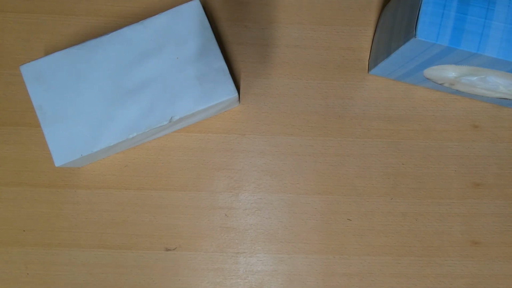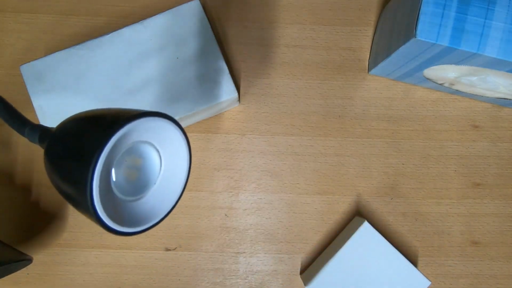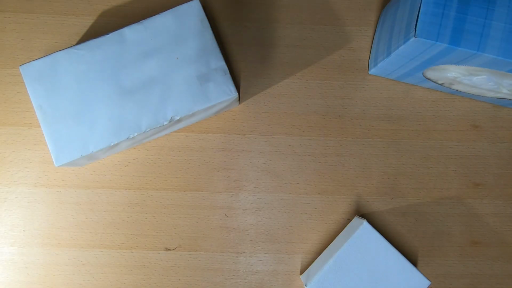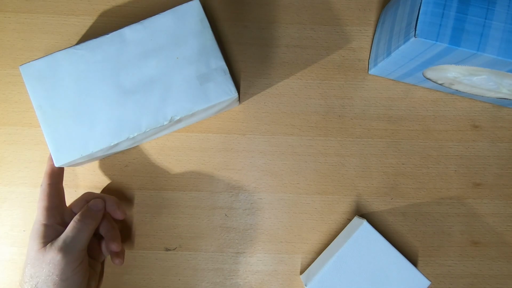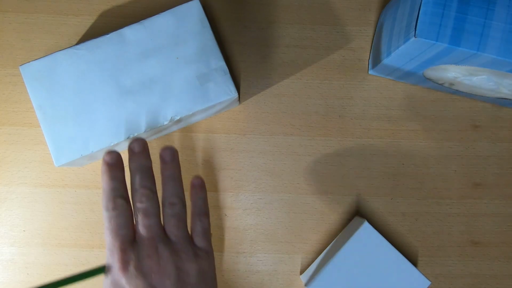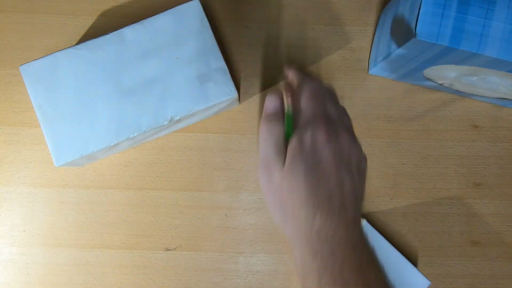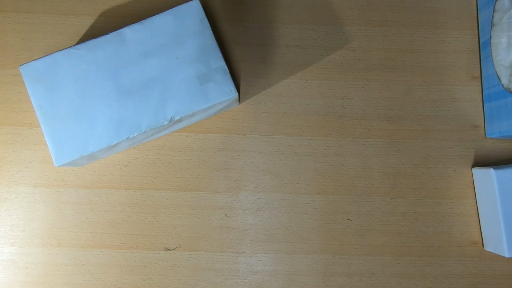So what I'm going to do is I have this little lamp here that has a directional light on it, so I'm going to put this over here to the side, and I'm going to turn this on. Ideally, we want to have an area that is a little bit brighter, an area that is a little bit darker, so that we have a light, a middle value, a dark, and then a shadow that is cast onto the table. So that's what we're looking for.